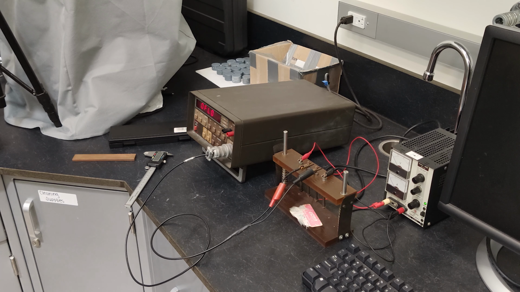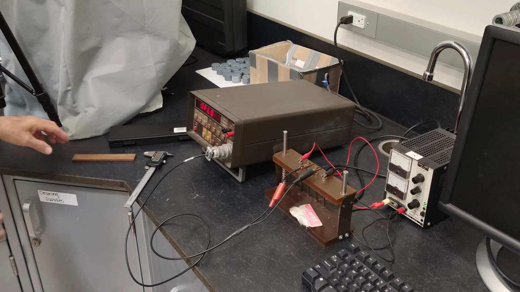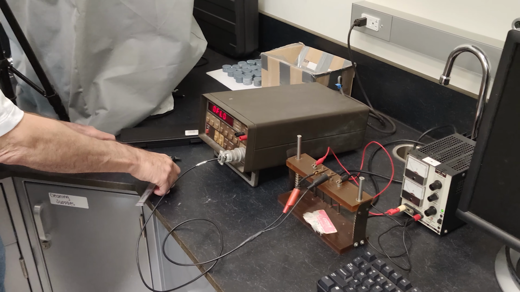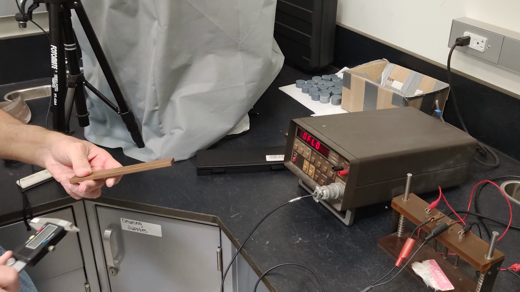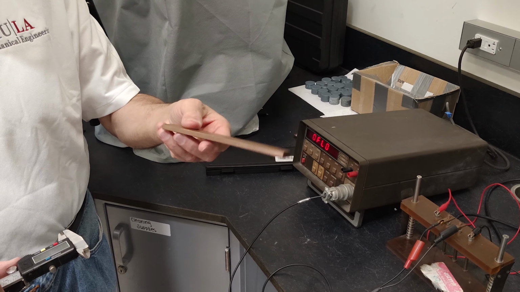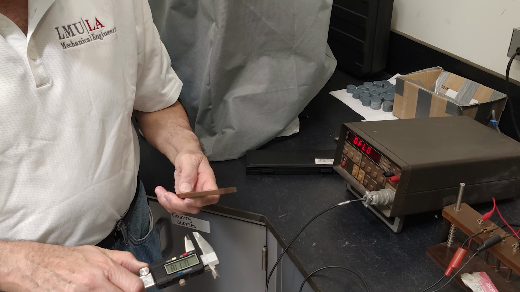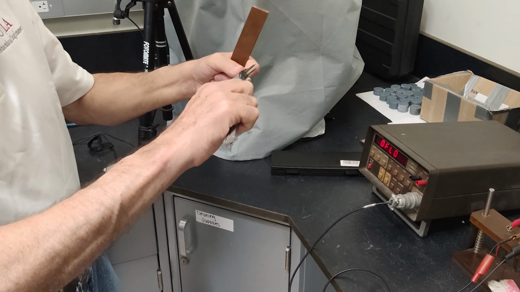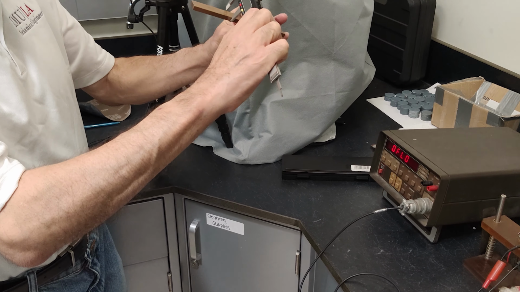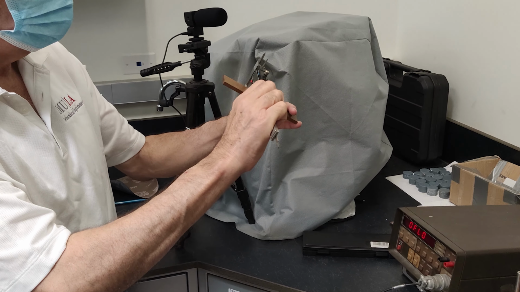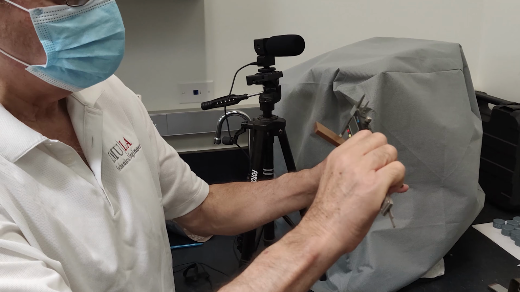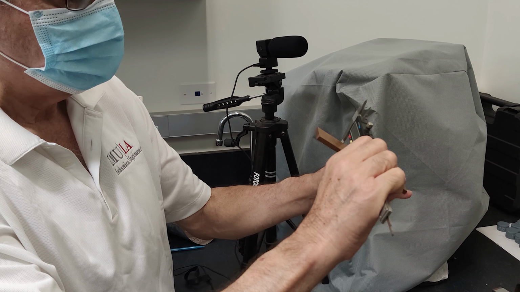Ladies and gentlemen, we're going to learn how to do electrical resistivity measurements. This is a copper sample, a rectangular sample, and what I'm going to do is measure 3 widths. So one width is 0.976 inch.